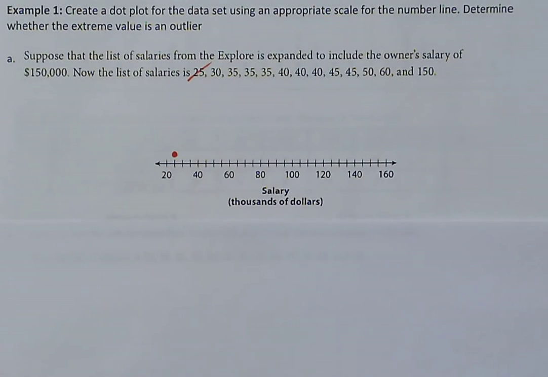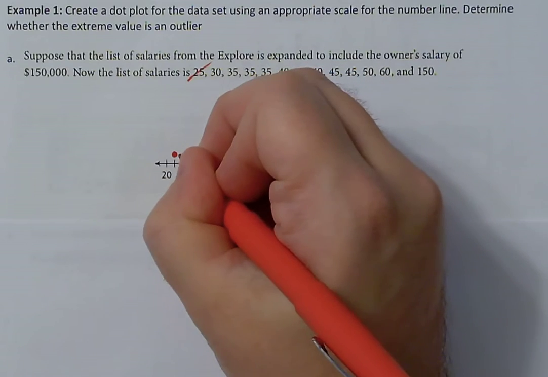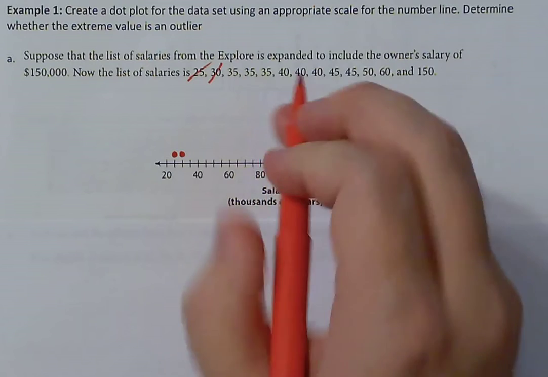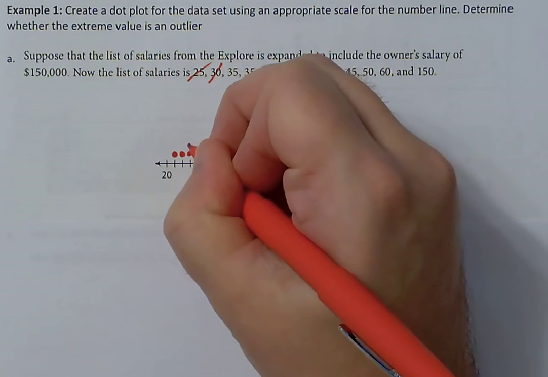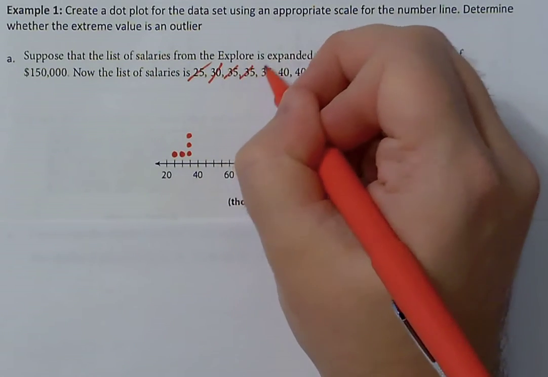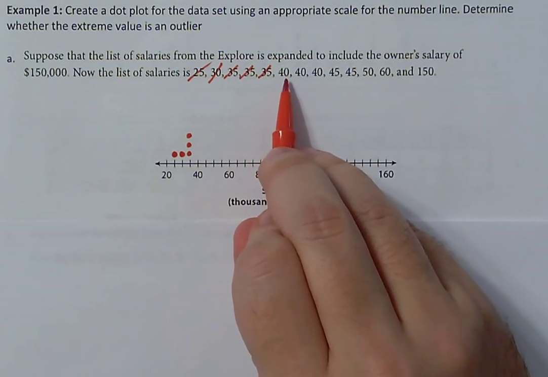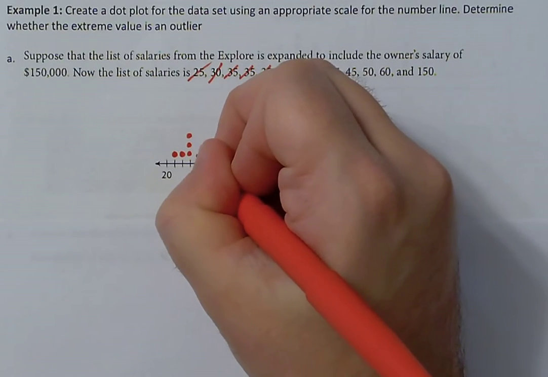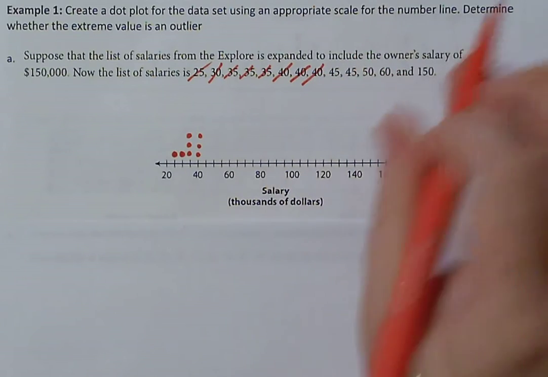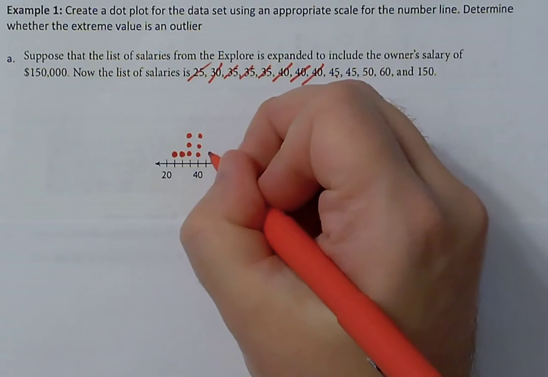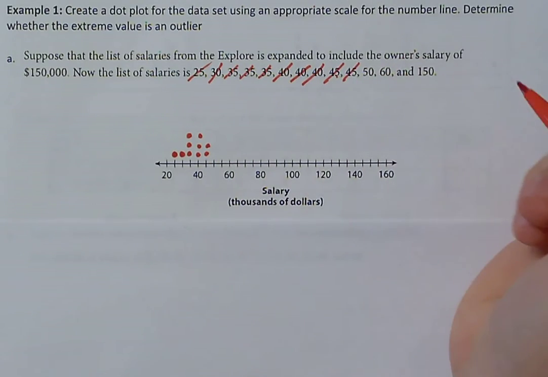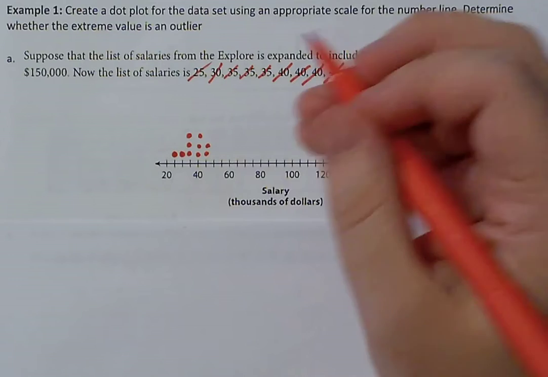So 25, then we have 1 at 30, then we have 1, 2, 3 at 35. 40 also has 1, 2, 3. 45 has 2, so we're going to put 2 dots at 45. 50 has 1.